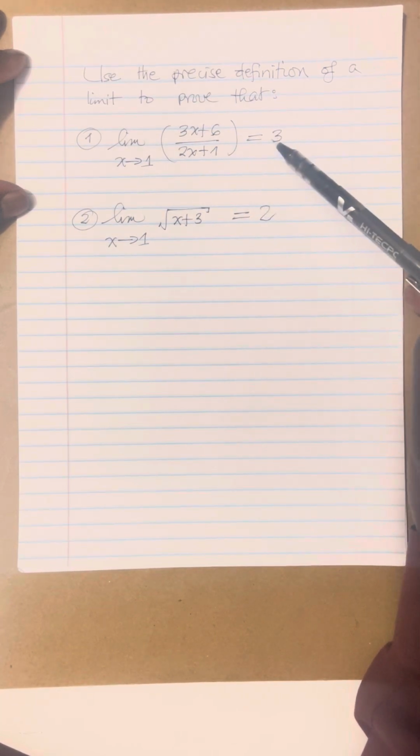2 times 1 is 2, plus 1, 3. 9 over 3 is 3. Yes, correct. If you come here and substitute 1 in there, it will be the positive square root of 1 plus 3, which is 4. And what is the positive square root of 4? The answer is 2.